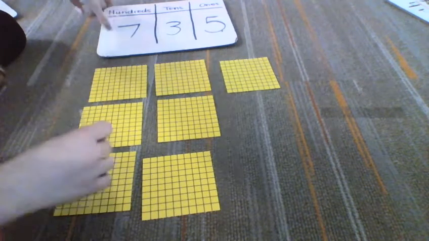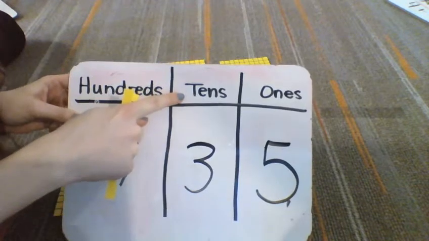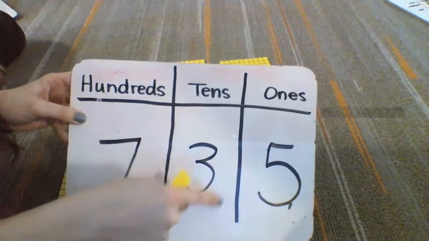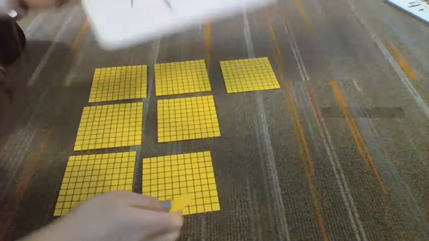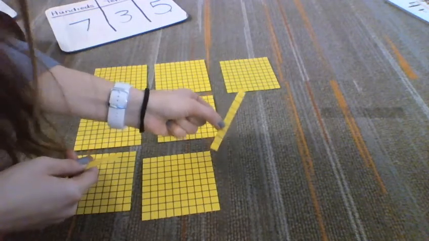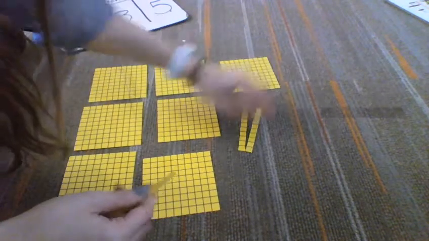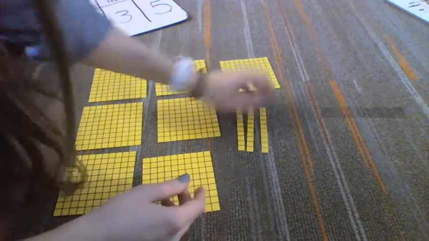Then, looking at this chart, how many groups of 10 will we have? We'll have 3. So I'm going to put 3 of these sticks. Remember, each stick equals 10. So 1, 2, 3.